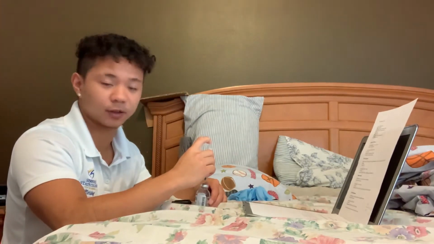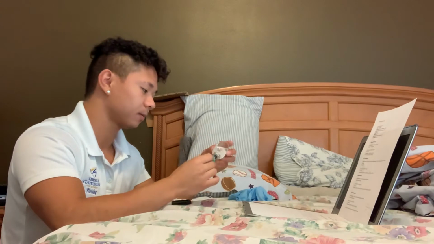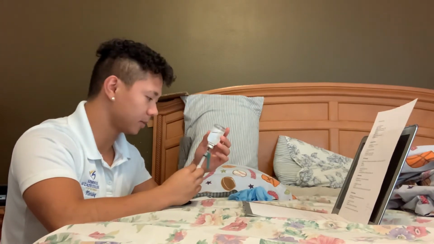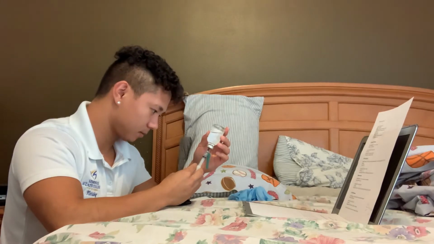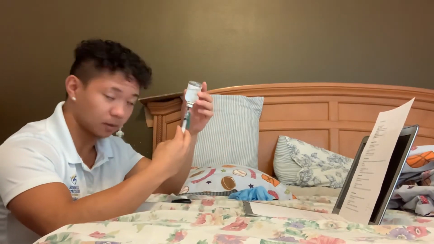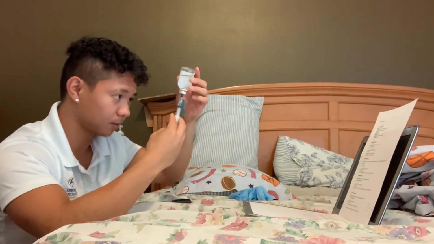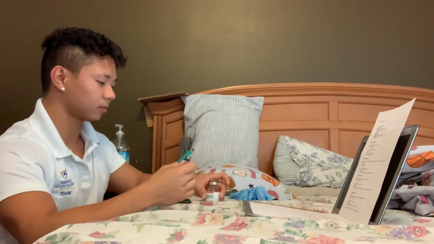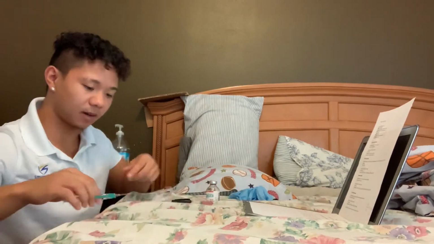And now I'm just going to invert the vial, and I'm going to draw up 0.5 milliliters of the medication. I'm doing this at eye level. And I'm just going to safely recap.